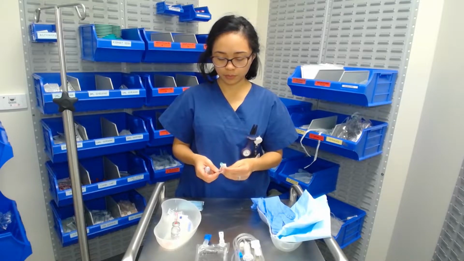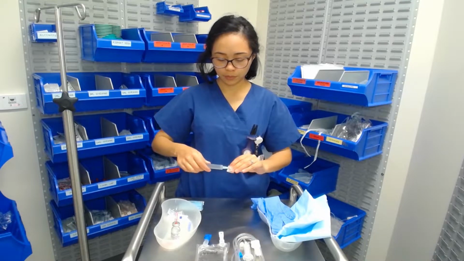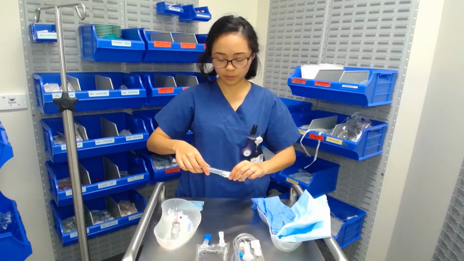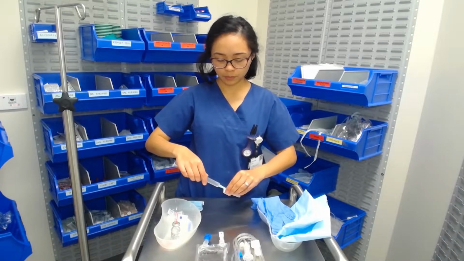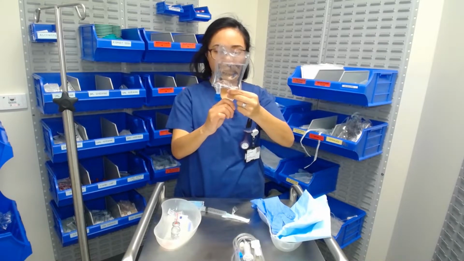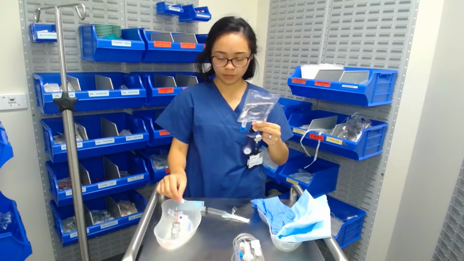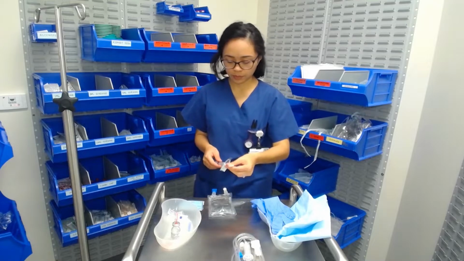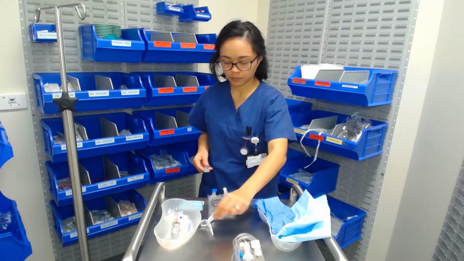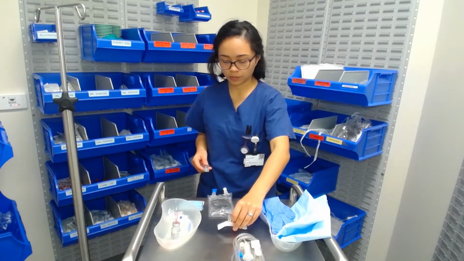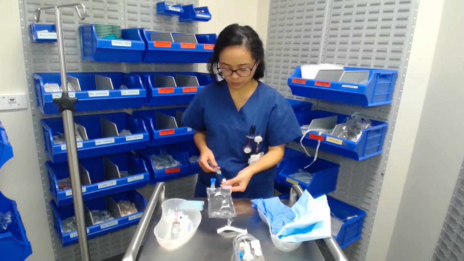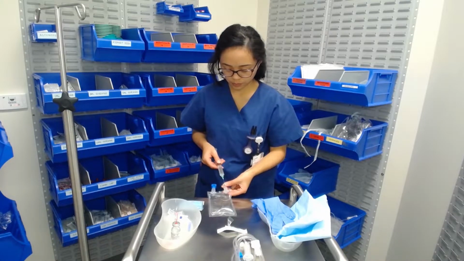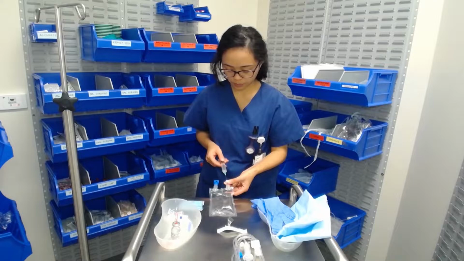I'm adding the solution to the bag, so this requires me to locate the medication injection port. On this bag, it is white and indicated by an upward arrow. This particular brand or manufacturer of this IV medication bag keeps a cap on the end which you have to flick off. The medication injection port inside is self-sealing to prevent introduction of microorganisms after repeated use.